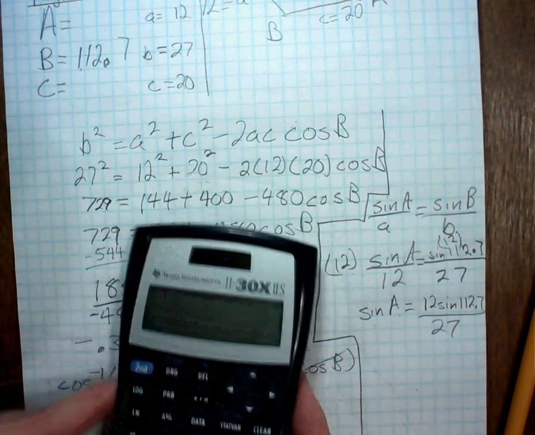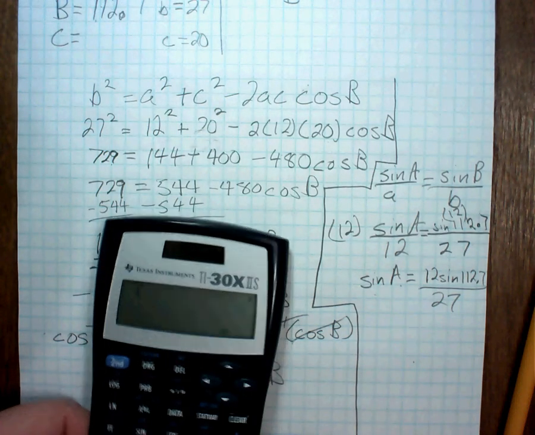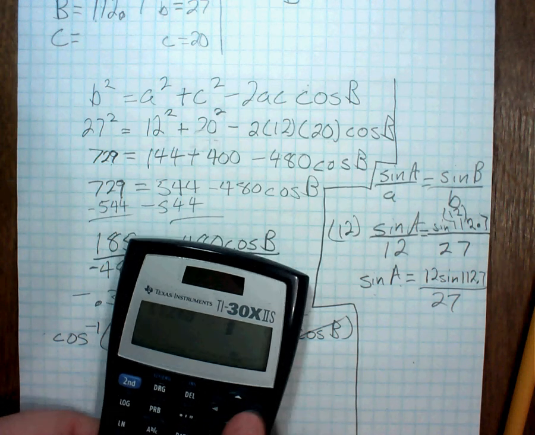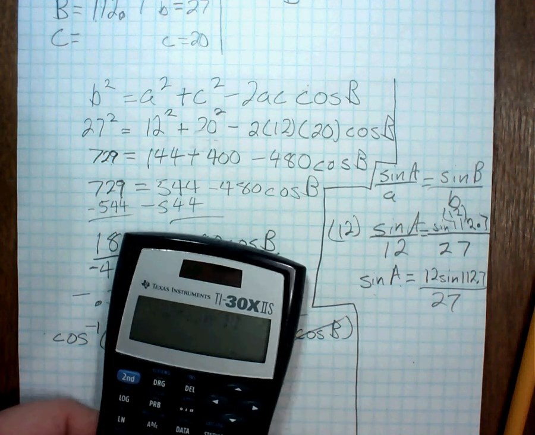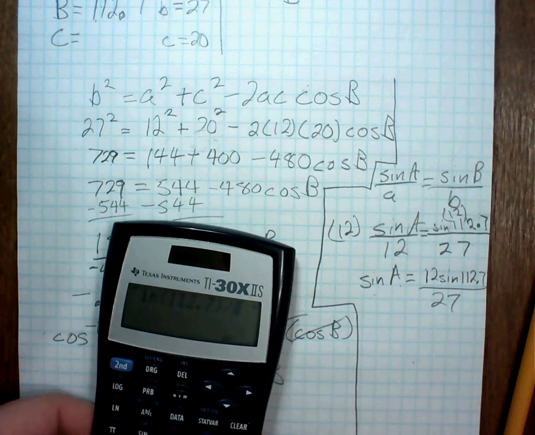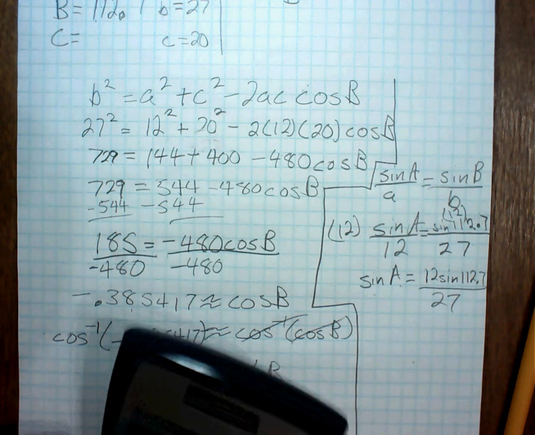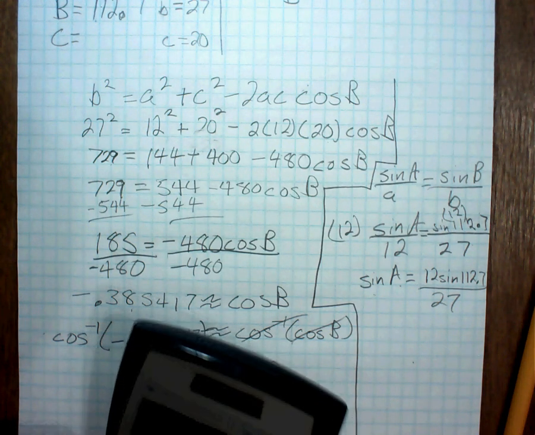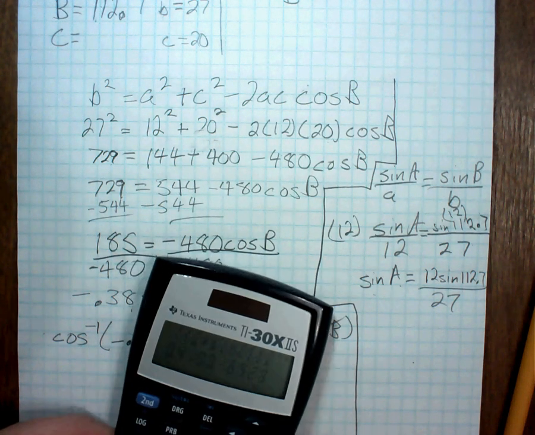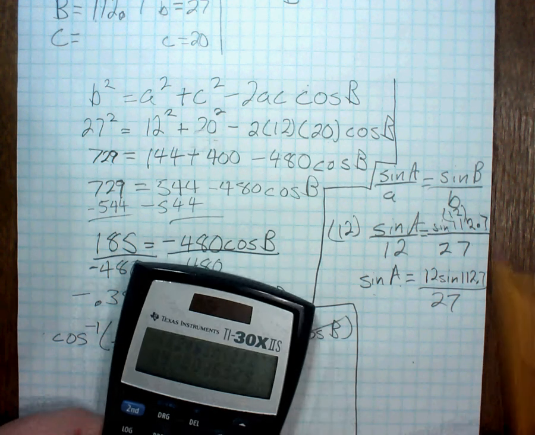I'm going to hit parentheses, 12 times sine of 112.7, and I gotta close the parentheses, divided by 27, and I get 0.41 something.